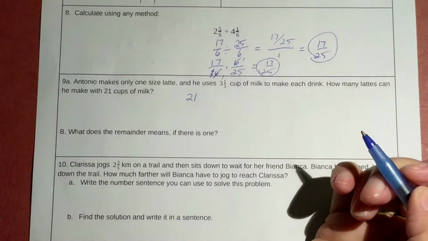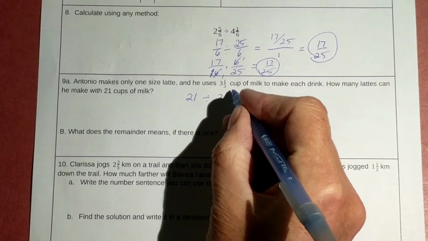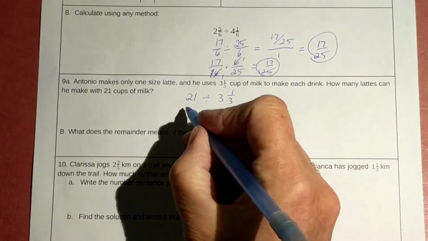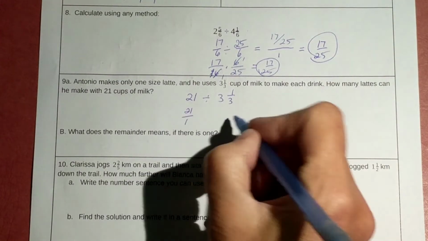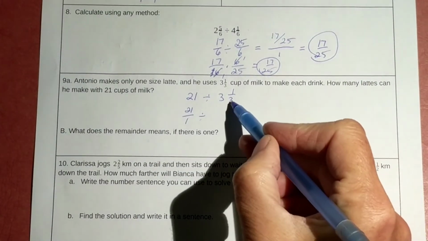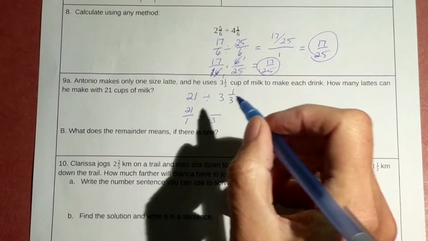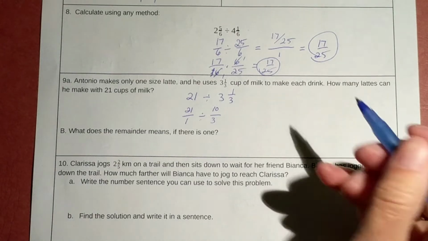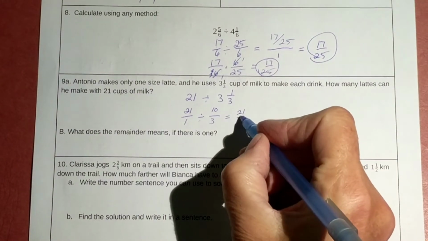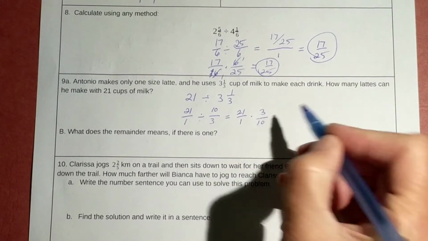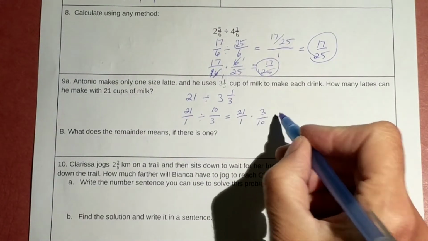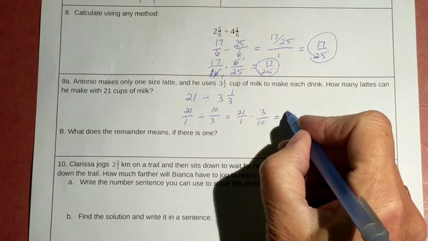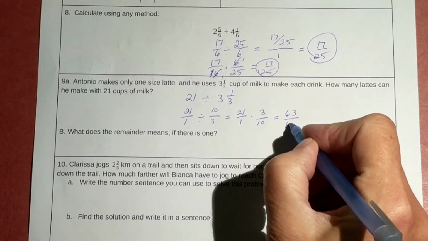So we know we start with 21 and we're going to divide by 3 1/3. And just like the problem up here, you can't divide unless everything's in fraction form. So we're going to change this to be 21 over 1. And this one's going to be divided by, how many thirds is this? 9 plus 1, this is 10 thirds. So we want to see how many 10 thirds go into 21. So we could convert this to a multiplication problem. So this is going to be 3/10. And nothing simplifies, no, 10, 21, no. So 21 times 3 is 63, 63 over 10.